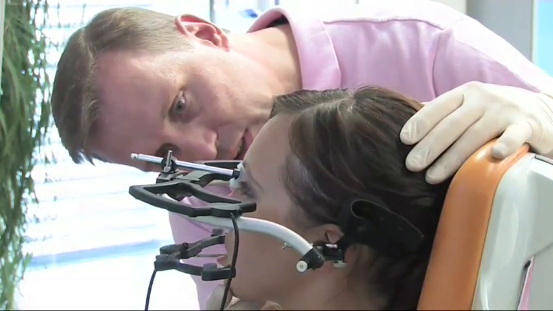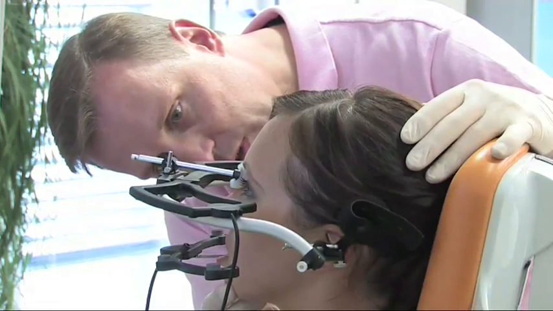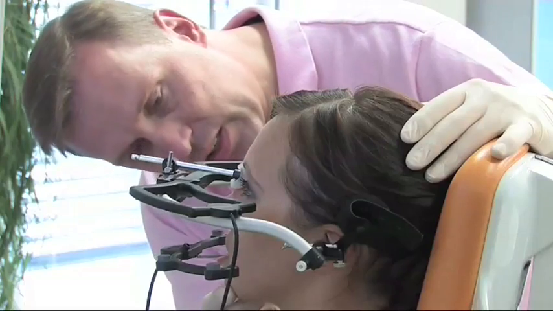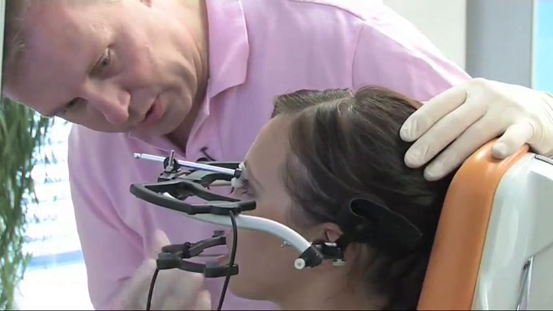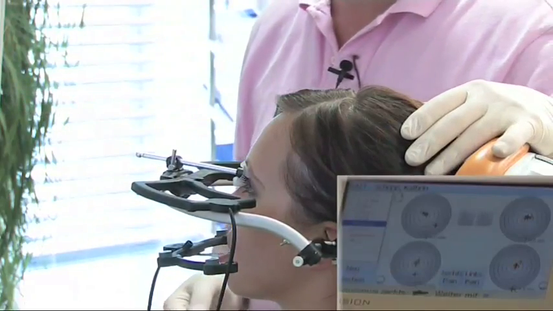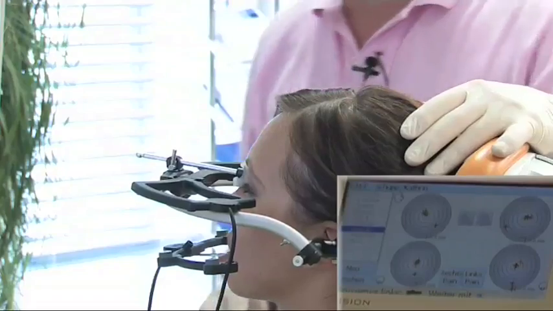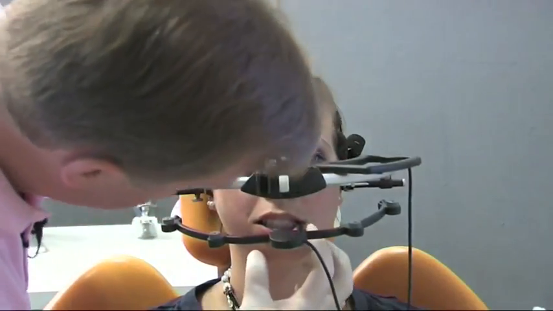Now we are looking for the places where you go to grind your teeth, either at night or when driving or sitting at the computer. Hold still. Okay. And now once again go to the other side.